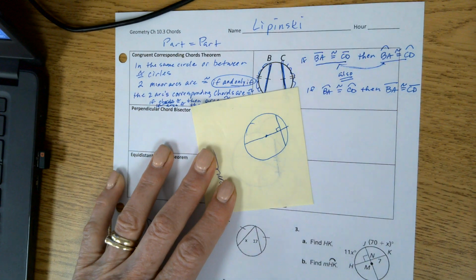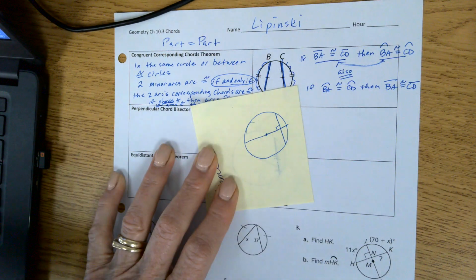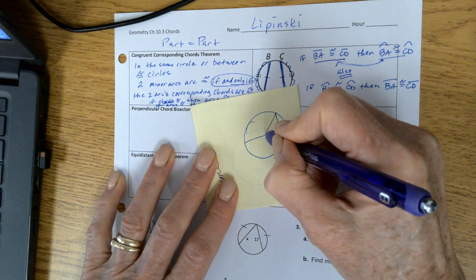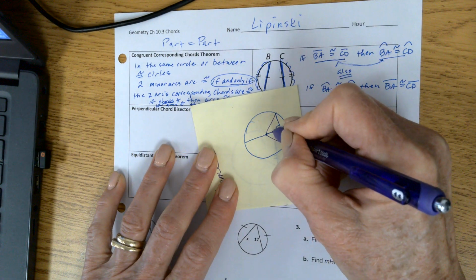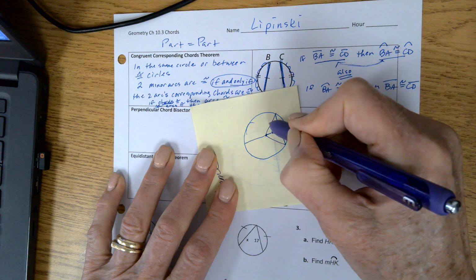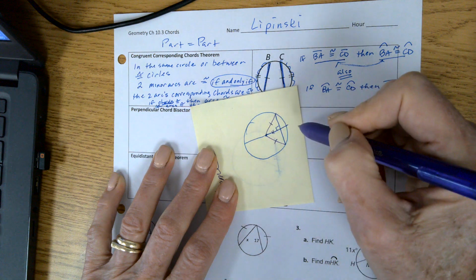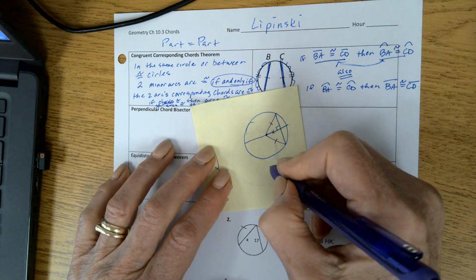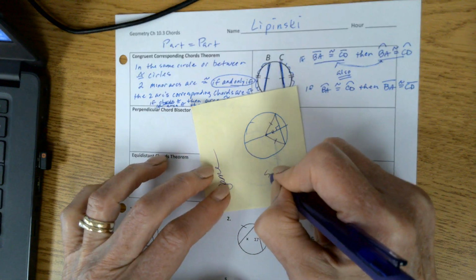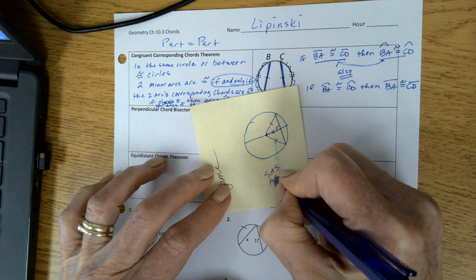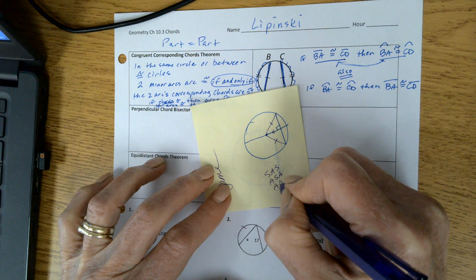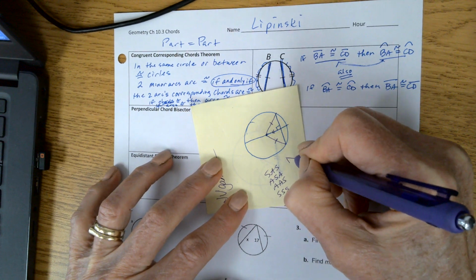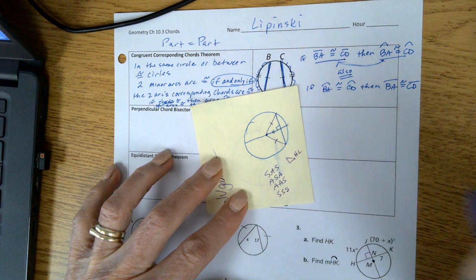Because of that, I would have two congruent right triangles, a shared side, and then the radii are congruent. If you go back to first semester, you could prove triangles are congruent by side-angle-side, angle-side-angle, angle-angle-side, side-side-side. And if you have a right triangle, you could use hypotenuse leg.